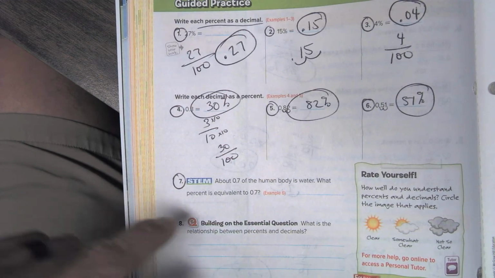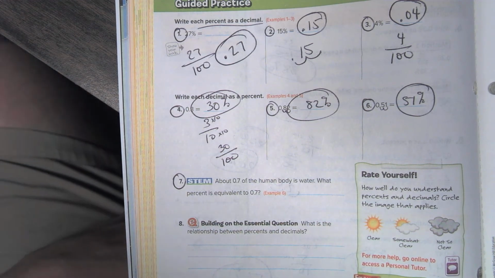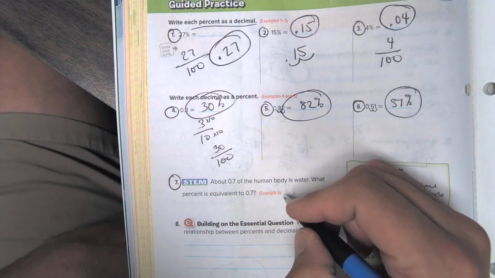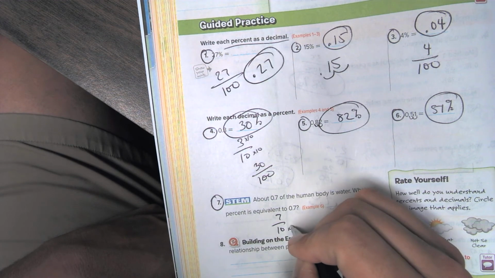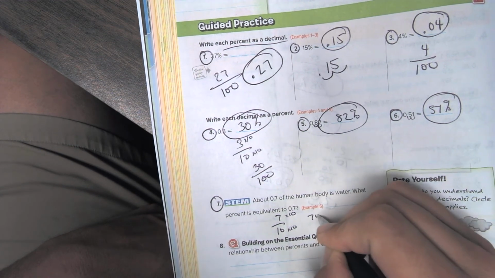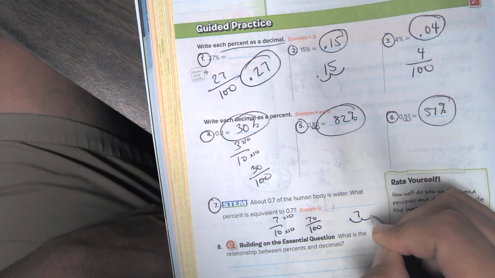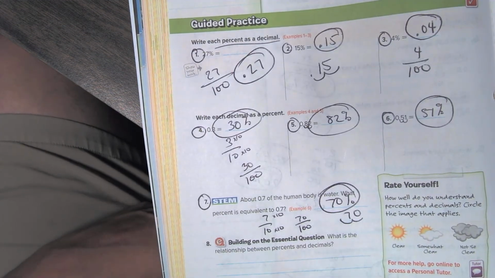And now number 7. About 7/10 of the human body is water. What percent is equivalent to 7/10? 0.7. Well, we could do it both ways. 7 over 10, well, we got to change that. So we get 70 over 100. Or we can do it the decimal way where we move it twice. We annex a 0 and you get 70%.